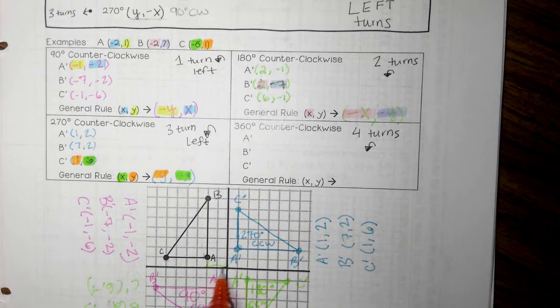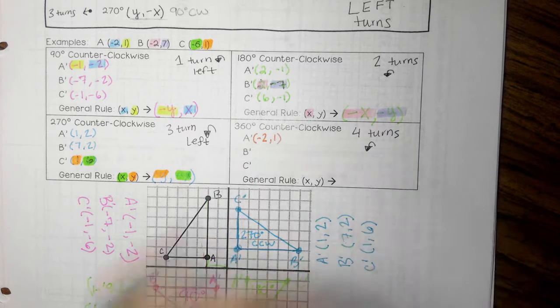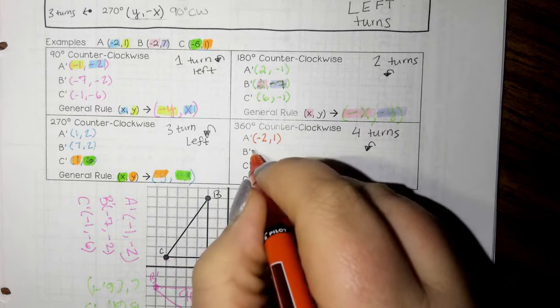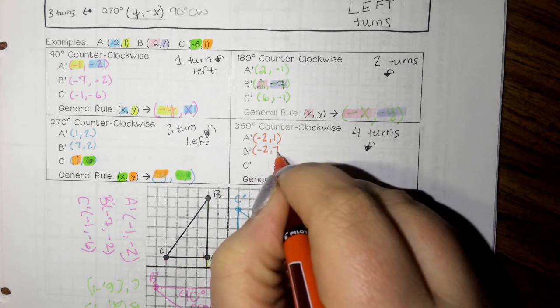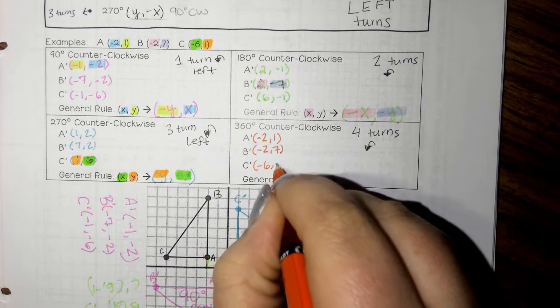So A is located left 2 and up 1. B is located left 2, up 7, so negative 2, 7. And C is located if I go left 6 and up 1, or a negative 6, positive 1.